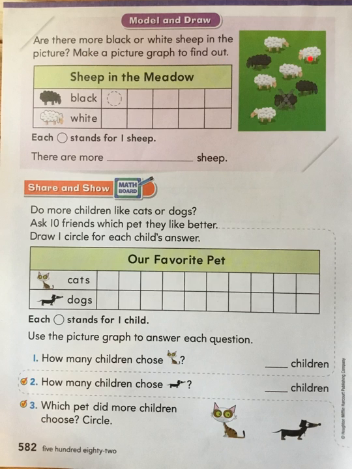So we have this picture right here that we're going to use to get our information to put into our graph. The title of our graph is Sheep in the Meadow. And it shows we have black sheep and we have white sheep. And it's saying that each circle stands for one sheep. And the sentence we're going to fill in says there are more blank sheep. Well, the way that I like to figure this out is to start up here at the top and go from left to right and then move down.